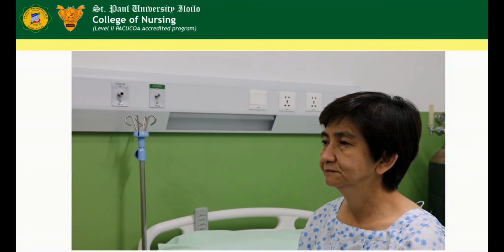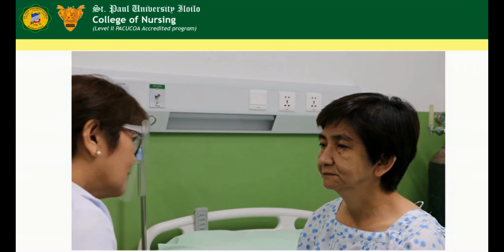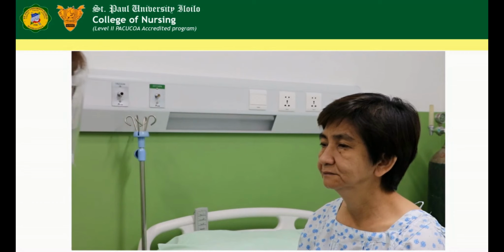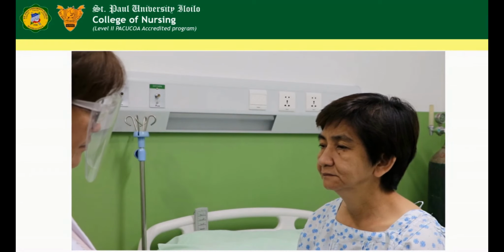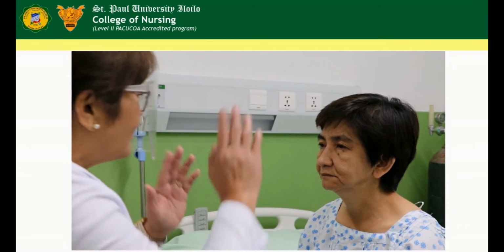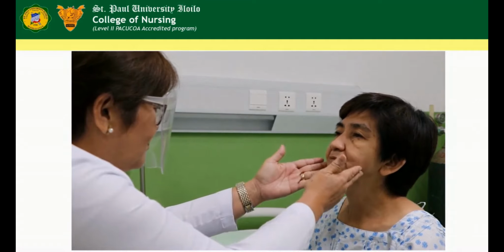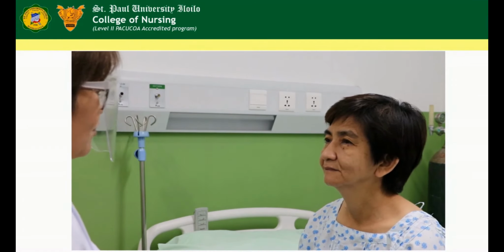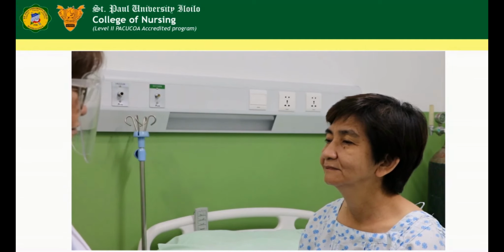To assess the thyroid gland, inspect the client's neck from a neutral position. Lift the client's chin to observe a visible thyroid. Instruct client not to swallow, then instruct to hyperextend neck and to swallow twice. Can you please hyperextend your neck, Mom? Okay, can you please swallow? Can you do it again? Thank you.